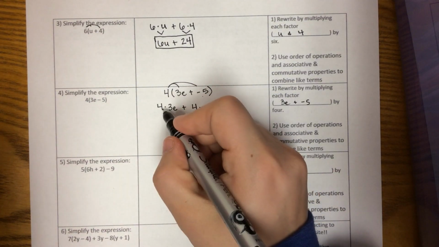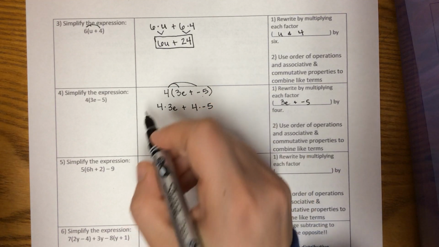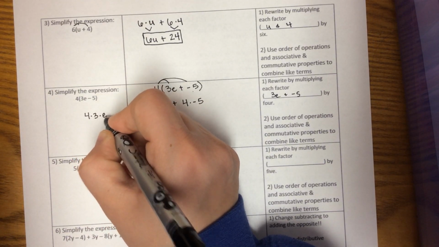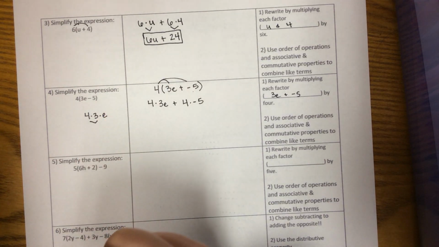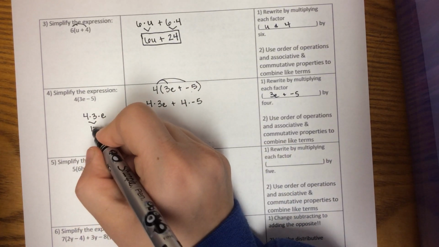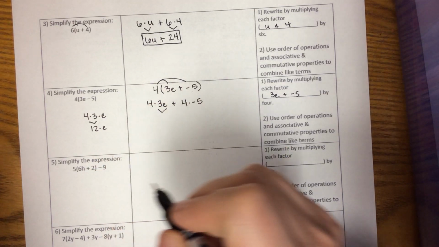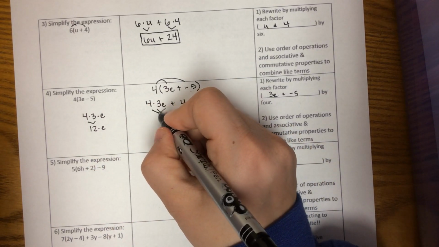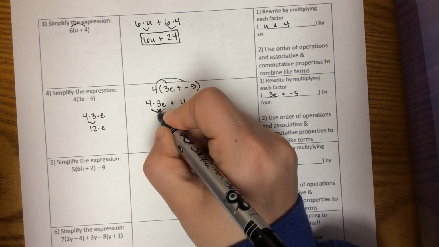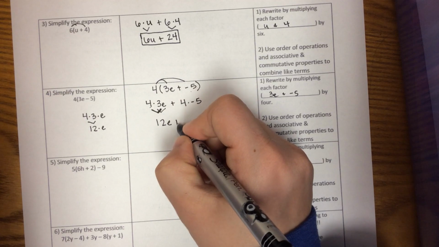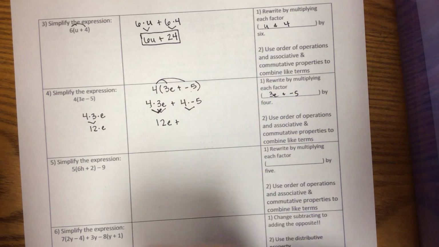Okay, so this is really like 4 times 3 times e. And I can do that 4 times 3 part. So 4 times 3 is 12 times e. So when I do this, I just think 4 times 3e. Oh, that was a bad e. It should look like this. 4 times 3 is 12, so it's going to be 12e plus, and then 4 times negative 5.